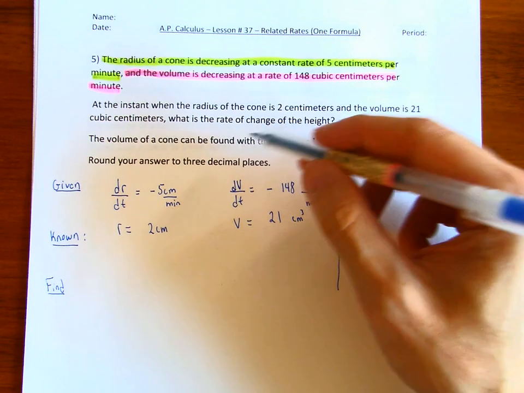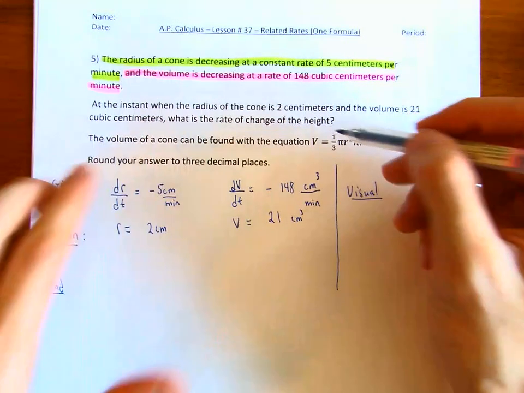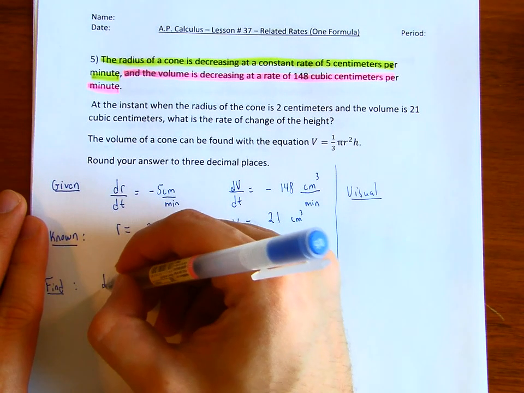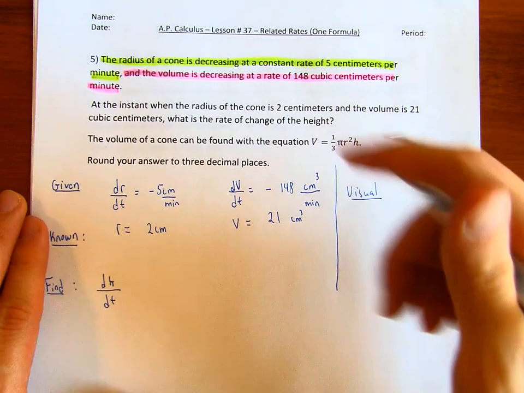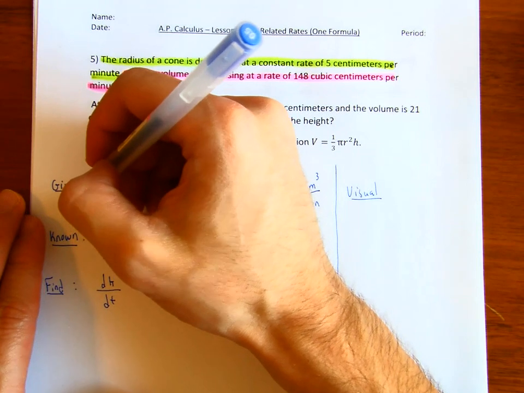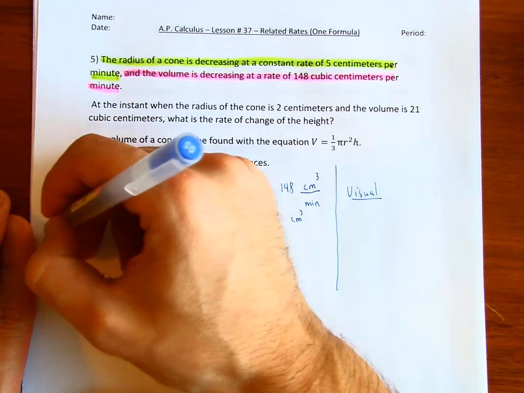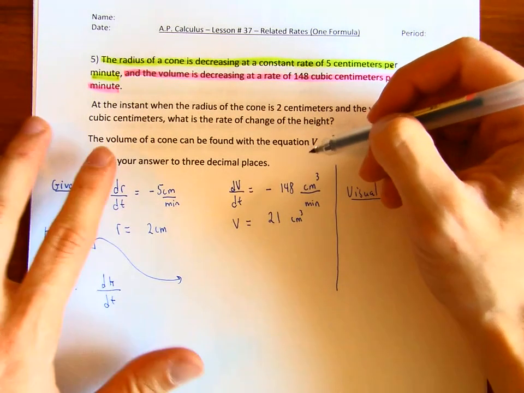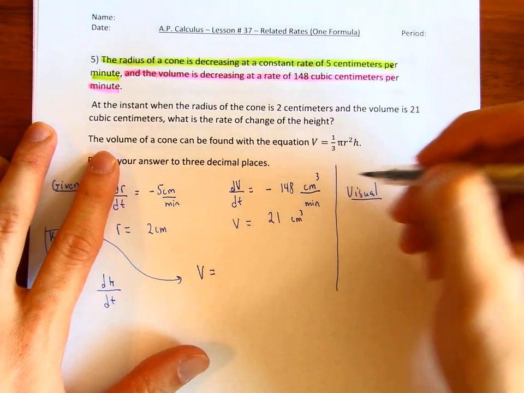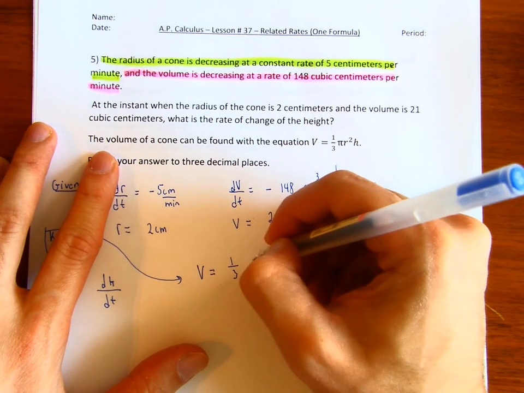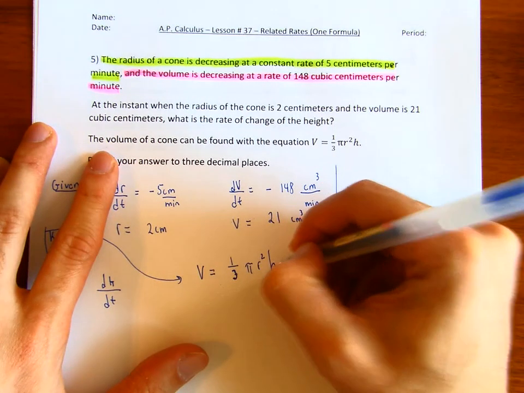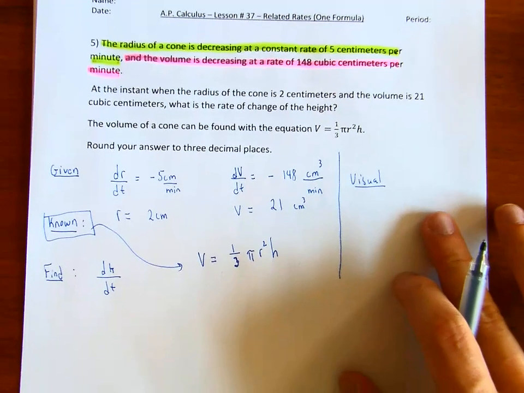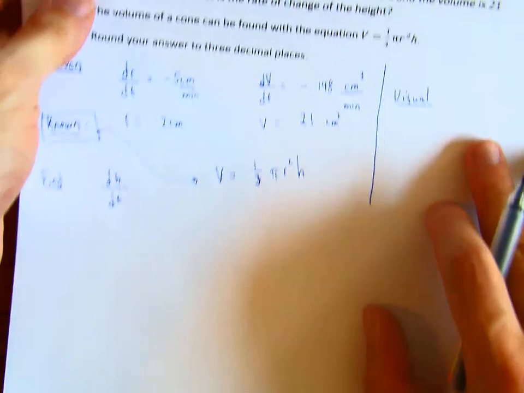What is the rate of change of the height? Okay, so what is the rate of change of the height? What you're trying to find is dh/dt. Okay, and what are you given? I'm sorry, what do you know for sure? You know that the volume of a cone is given by the formula V equals 1/3 pi r squared h. Okay, so now what do you want to do? You want to find dh/dt. So let's do it. Here, what's the first move?